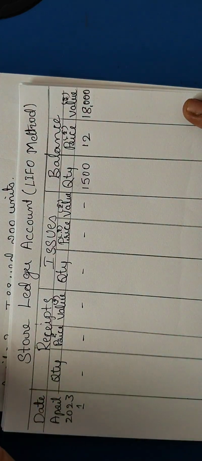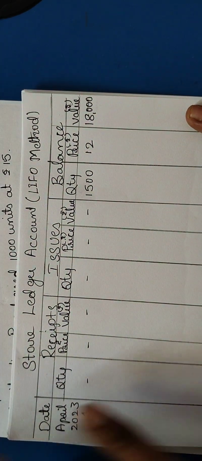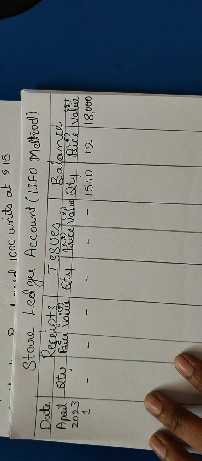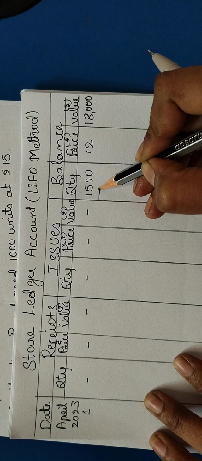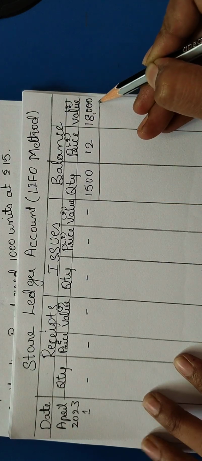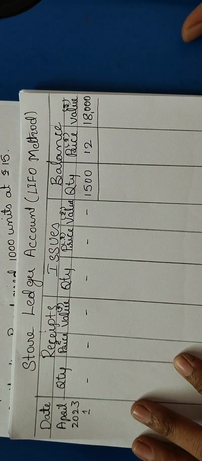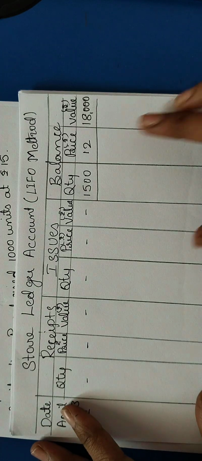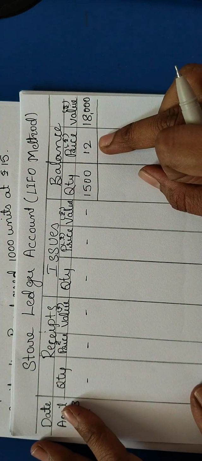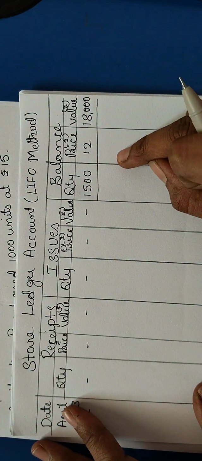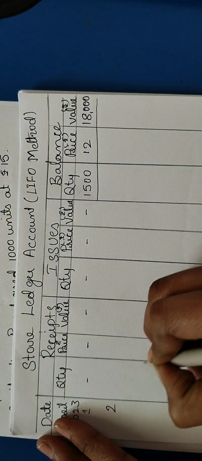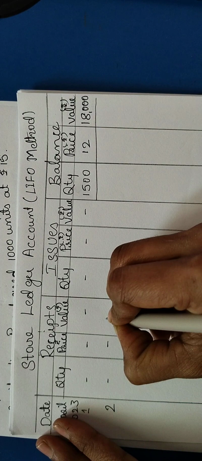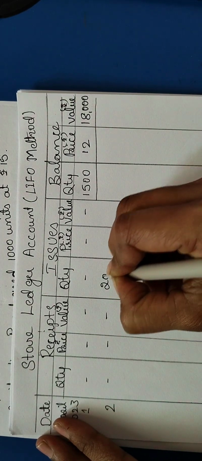Next transaction is issue. After recording each transaction under balance, draw a line, because most students make mistakes while writing the balances. If you make a mistake in balance, the whole problem will go wrong. So be careful while recording the balances. On 2nd April, issue 200 units.